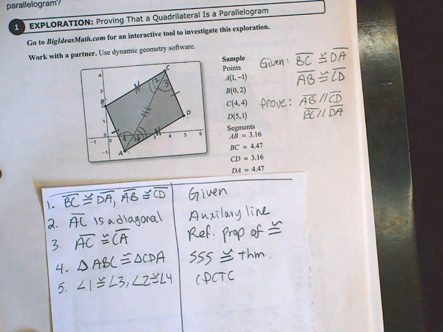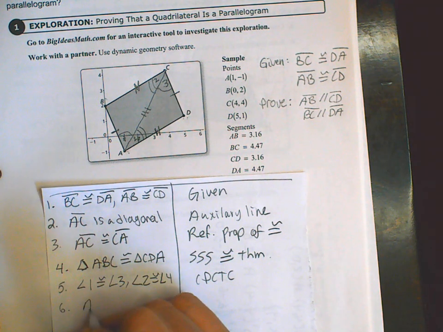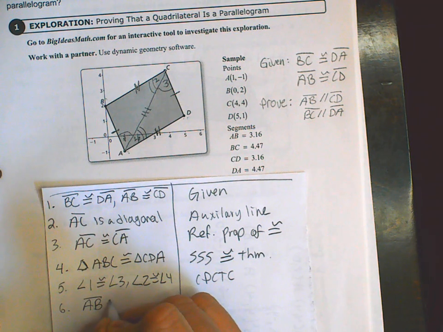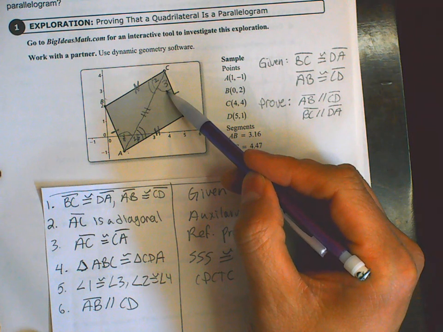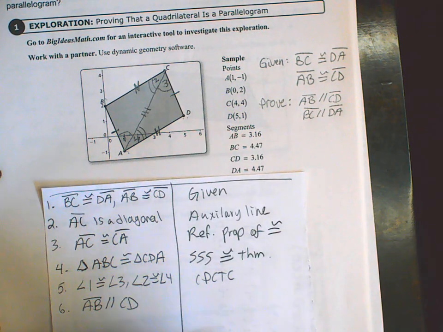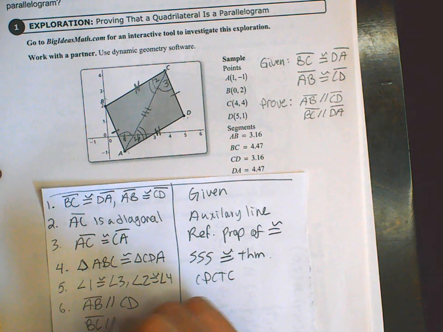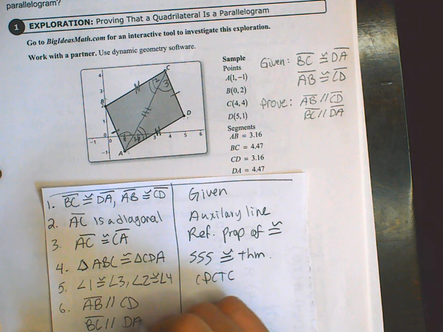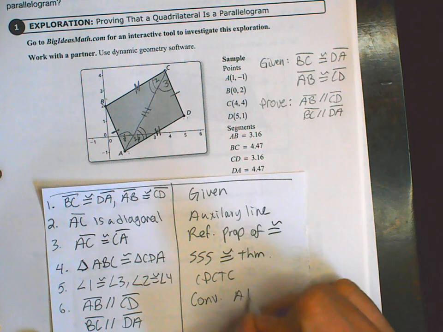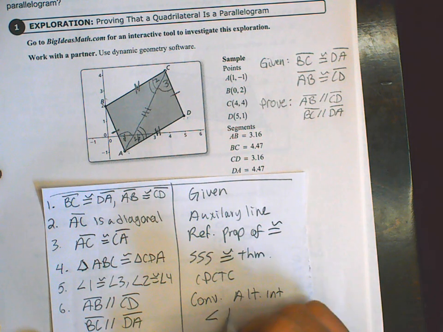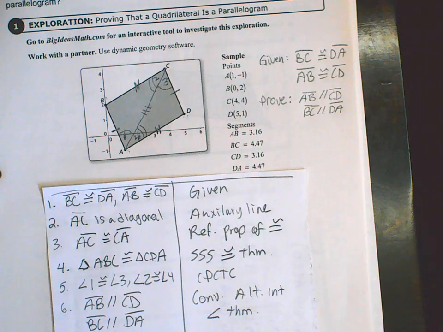Therefore, by the converse of the alternate interior angle theorem, you're going to have AB parallel to CD. Okay, so because of 1 and 3 being congruent, AB is parallel to CD. And because 2 and 4 are congruent, BC is going to be parallel to DA. And this is by the converse of the alternate interior angle theorem. And hence now your proof is finished.